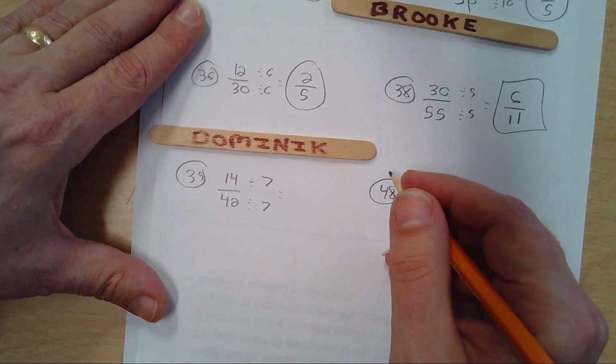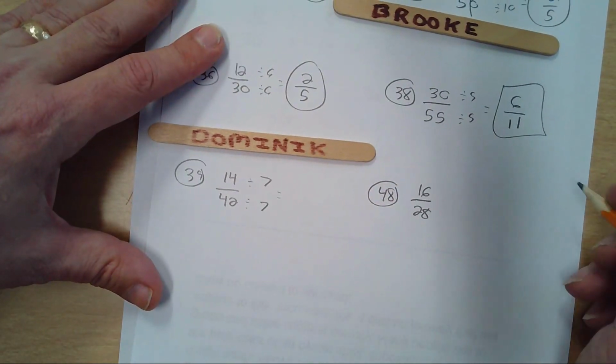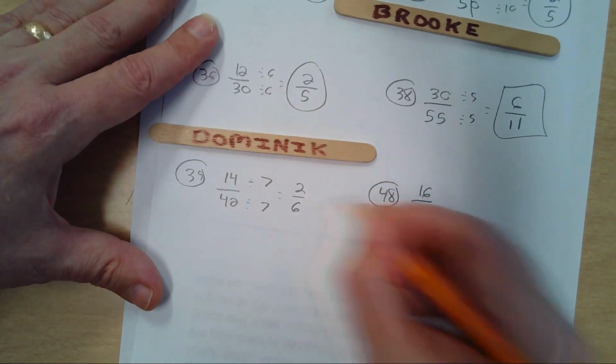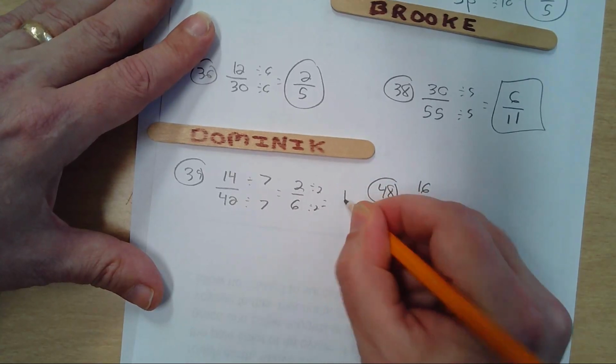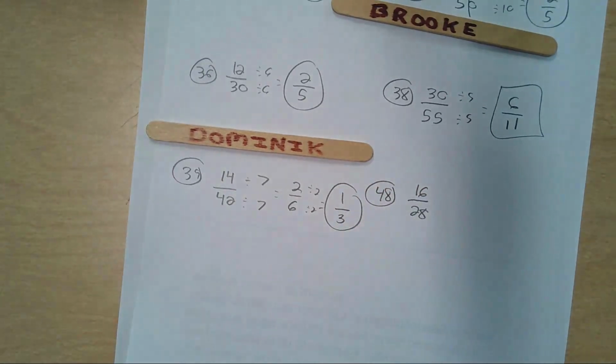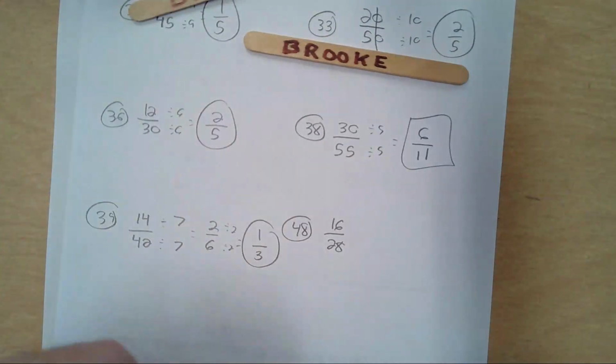Wait, 14 divided by 7 is 2, and 42 divided by 7 is 6. Okay, and then I divided by 2. Yep. Then I got 1/3. There you go, 1/3, right? Divide by 14, or by 7 then 2, or divide by 2 then divide by 7. It happened one of those ways. All right, good. 48, Sierra.